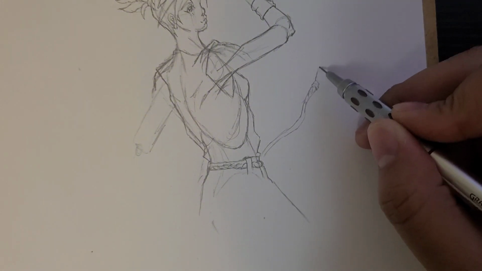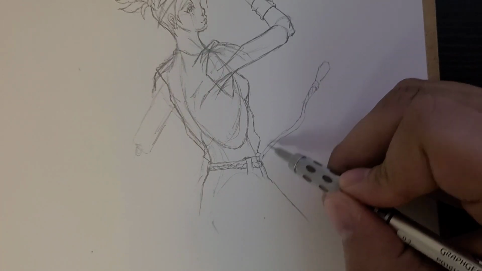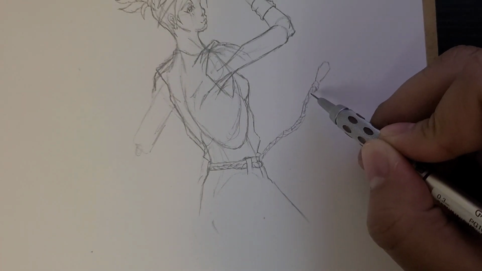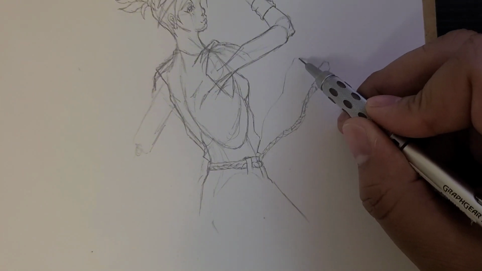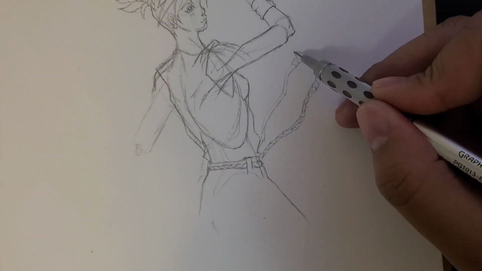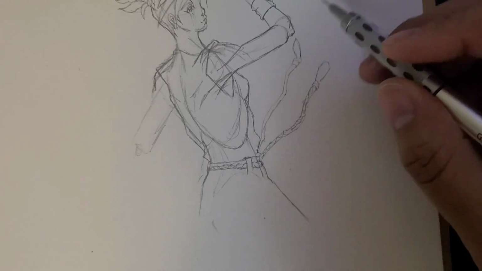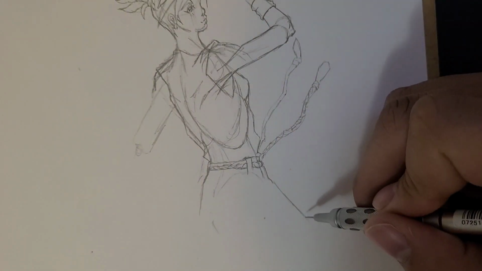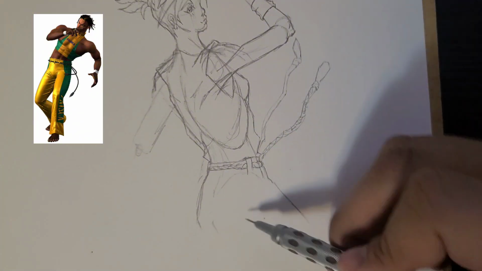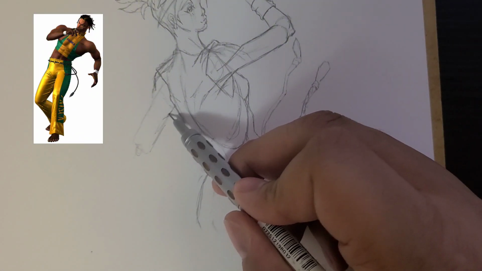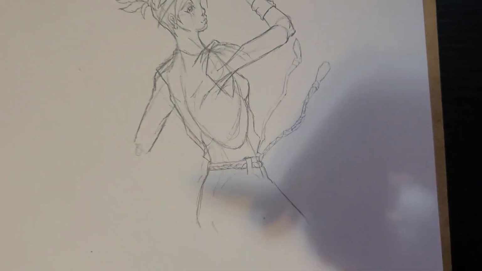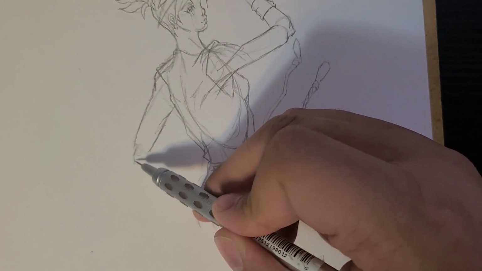So like her pants, if I ever get a chance to draw her completely, you will see that her pants are very not saggy but baggy, where they kind of hover over the legs. Because with a lot of capoeira fighters like Eddie Gordo from the Tekken series, his pants always seem to kind of hover with that wide look whenever his legs are on screen.